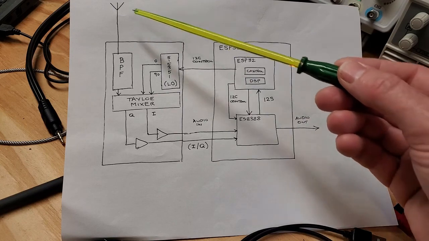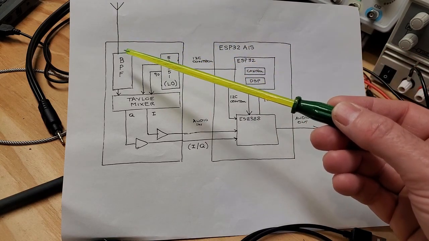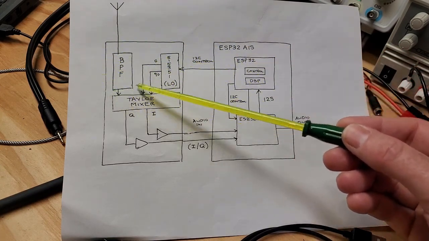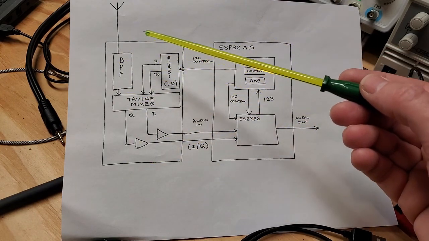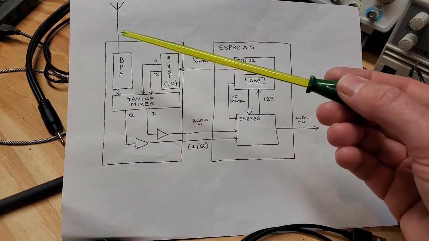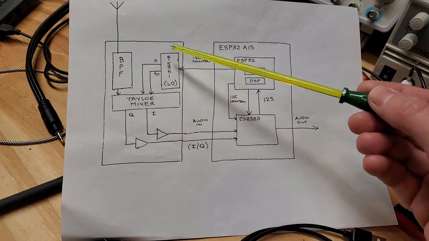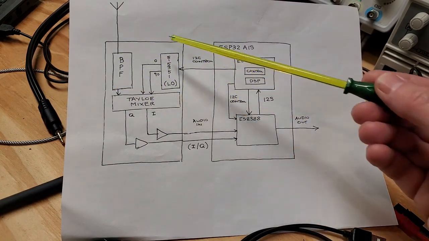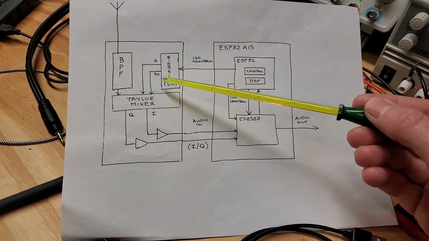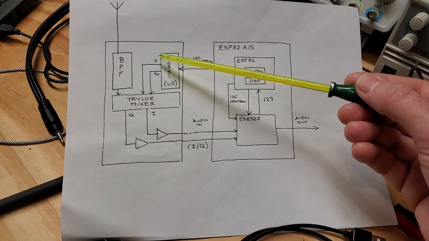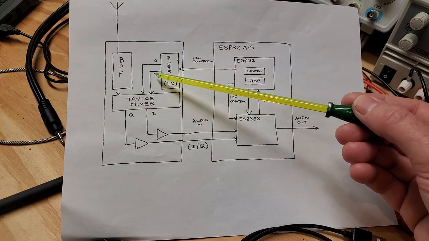This takes RF signals received from the antenna. It flows them through a bandpass filter, which in this case is configured for 20 meters or 14 megahertz. Those signals are then mixed with a local oscillator, and that was the SI5351 board, the blue board that you saw on there. And that emits the local oscillator signal at 0 and 90 degrees.